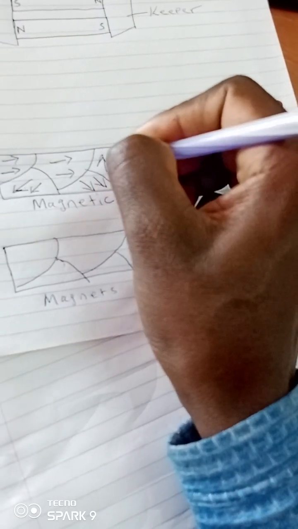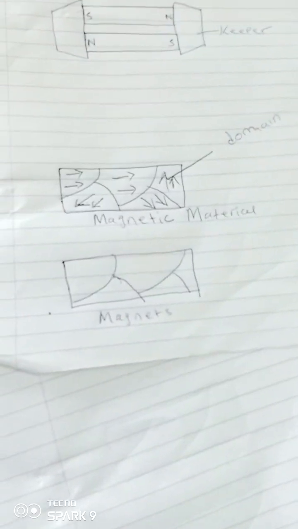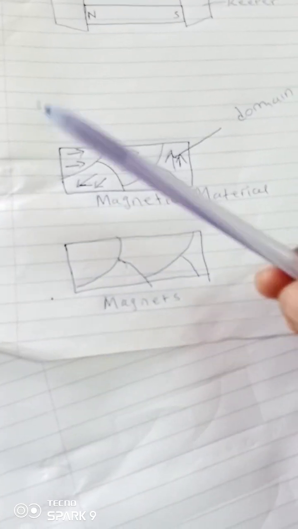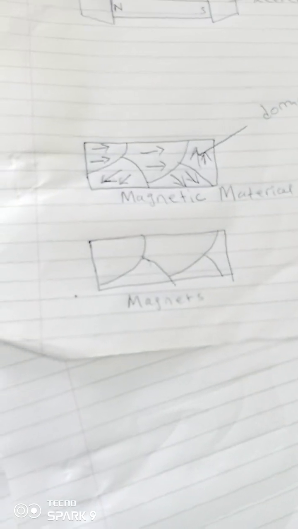Now, the dipoles in a domain, for magnetic material, are the ones that constitute or determine the magnetic property of a material. If a material is magnetic material, then dipoles in a single domain face the same direction, making that domain, that section, have both north pole and south pole, because each dipole has north pole and south pole.